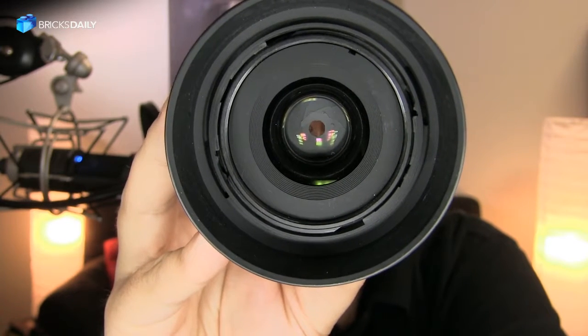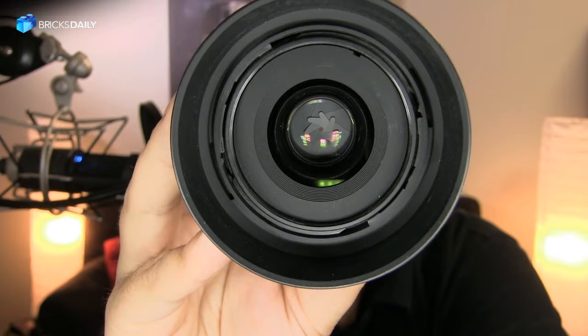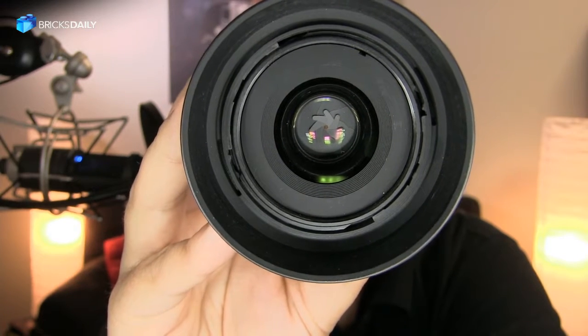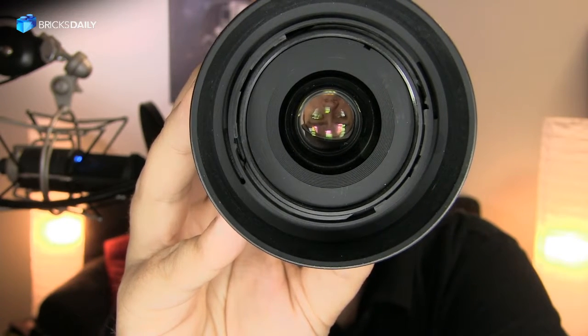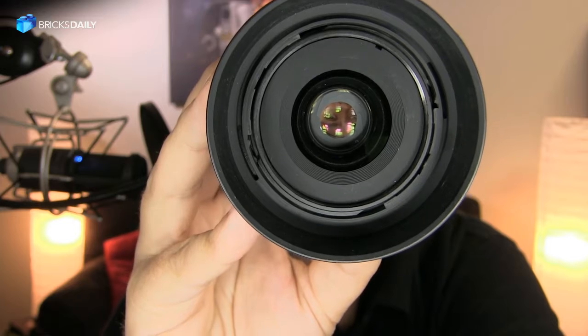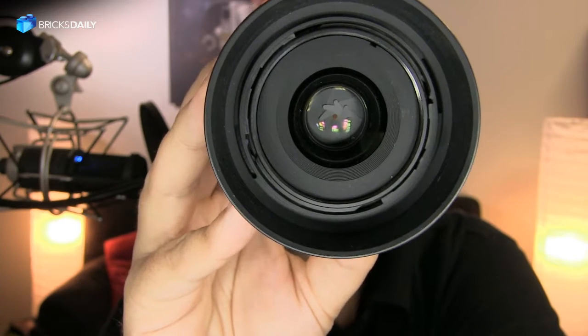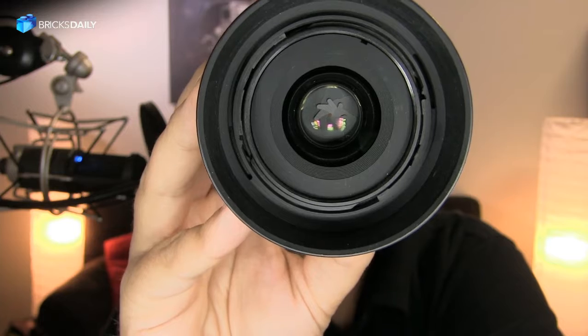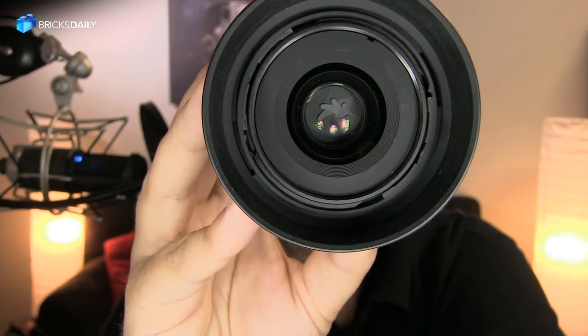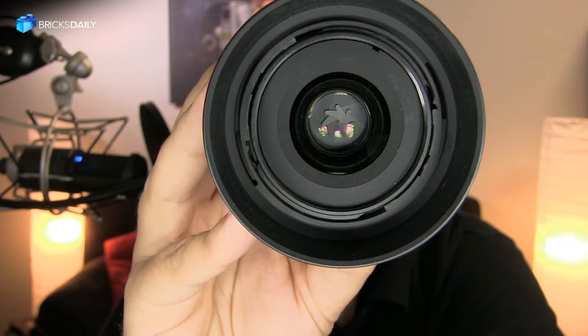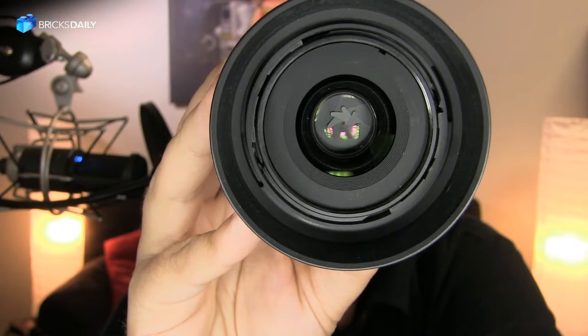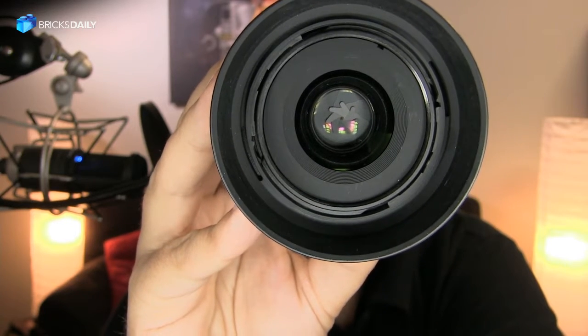Think of it kind of like the pupils of your eyes. The lower the f-stop, so when it's more open, you're going to have less depth of field, and stuff is going to be a little bit blurrier. When it's a higher f-stop like this, when it looks smaller, you're going to have better depth of field. Now, all lenses kind of have a sweet spot.